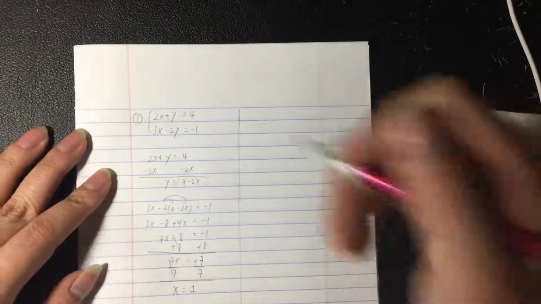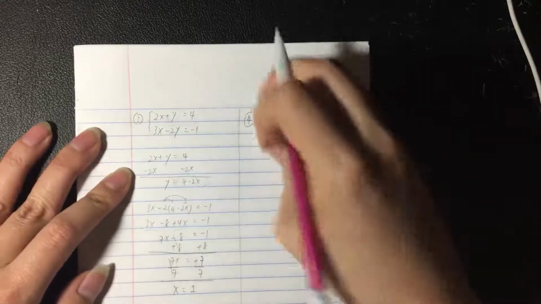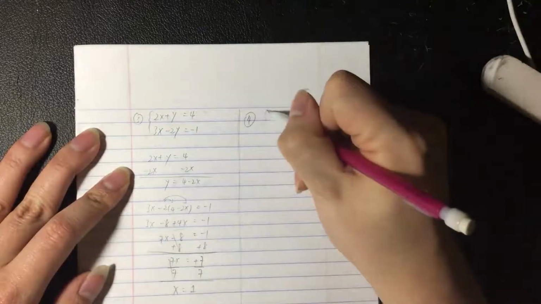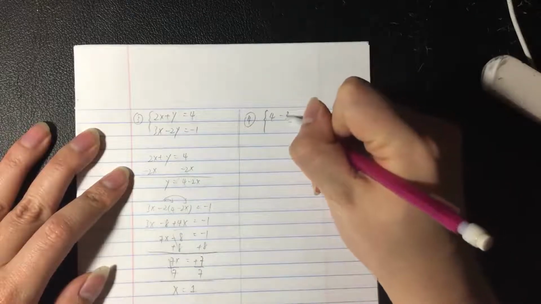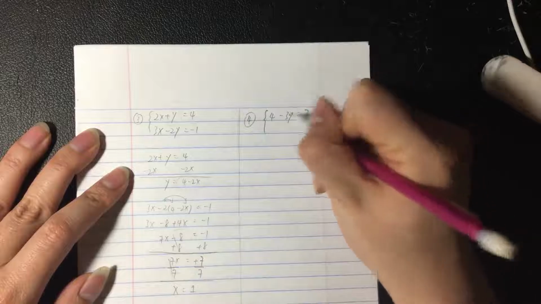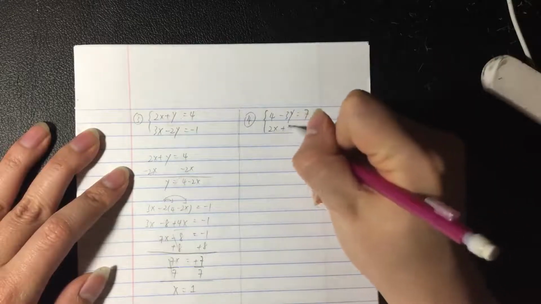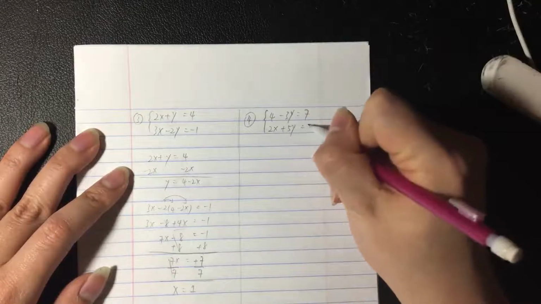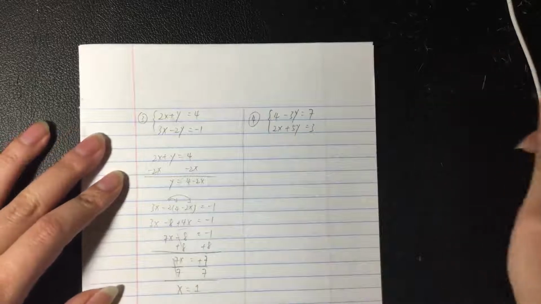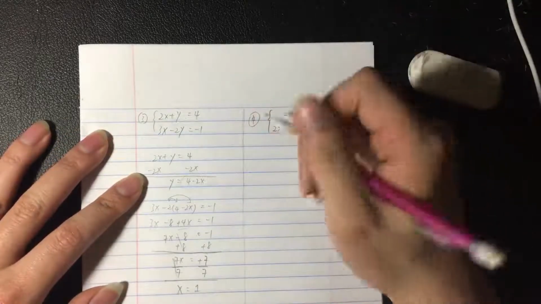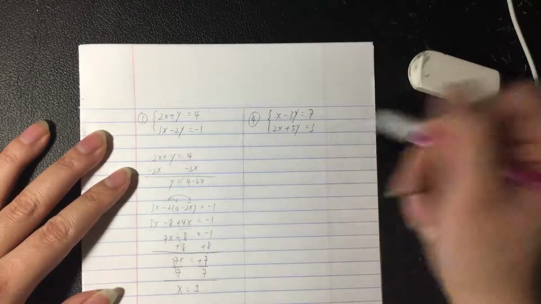Let's look at a different example. x minus 3y equal to 7, 2x plus 5y equal to 3. So we try to solve, it should be x minus 3y equal to 7, 2x plus 5y equal to 3.